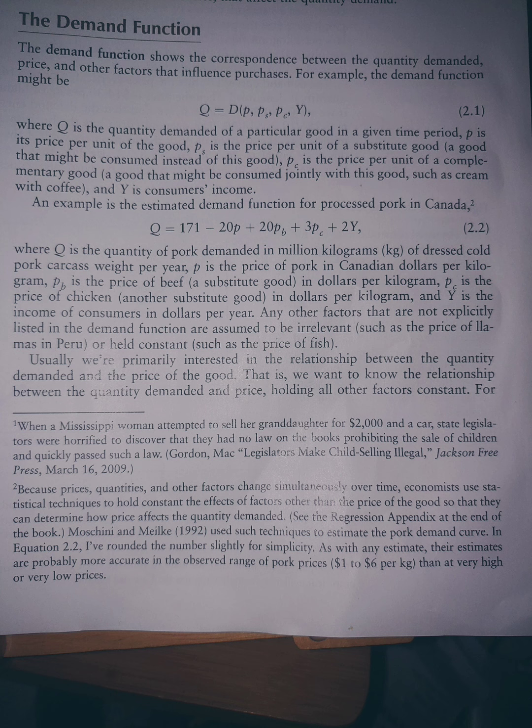Q equals 171 minus 20p plus 20p sub B plus 3p sub C plus 2y, equation 2.2, where Q is the quantity of pork demanded in millions of kilograms of dressed cold pork carcass weight per year. P is the price of pork in Canadian dollars per kilogram.